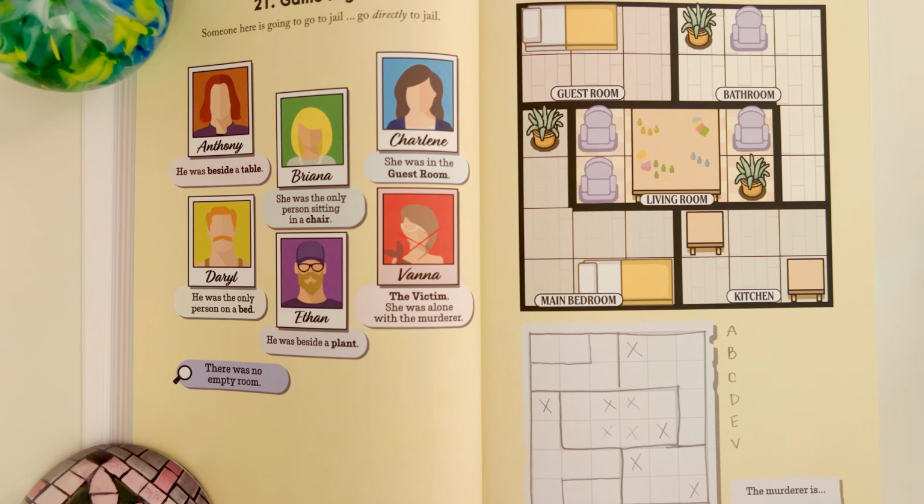So, Brianna was the only person sitting in a chair. Charlene was in the guest room. Okay. So there is 1, 2, 3, 4, 5 rooms. So that means each person has their own room, and the victim is only in one room.